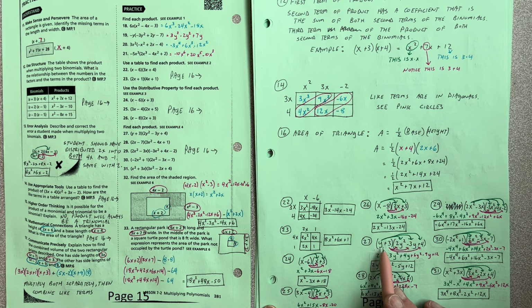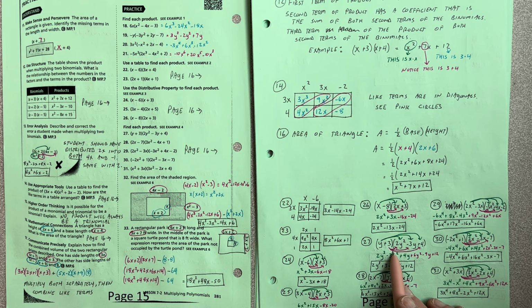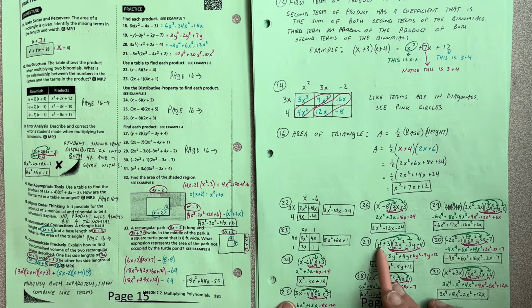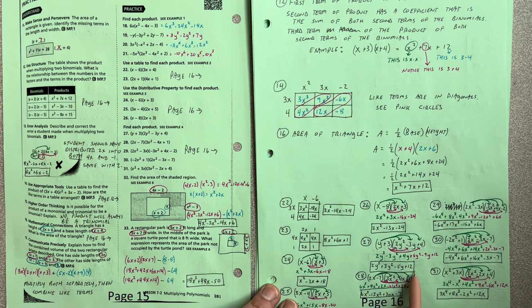Number 27. This one's got y's and things, and this is a binomial times a trinomial. Again, you could totally do the box method for this. I just chose to do double distribution. So we're doing y times all 3 and then 3 times all 3. So we're going to end up with 6 terms here, combining the like terms. y times 2y squared becomes 2y to the third power. 1 times 2 is 2. y times y to the second is y to the third. y times negative 3y. 1 times negative 3 is negative 3.